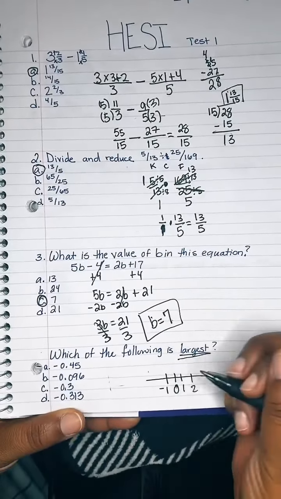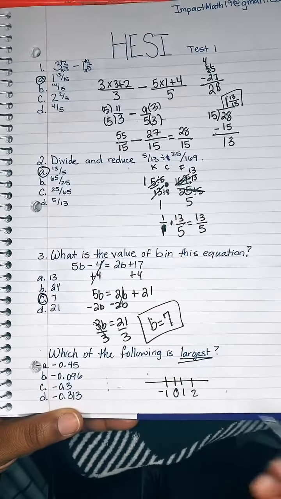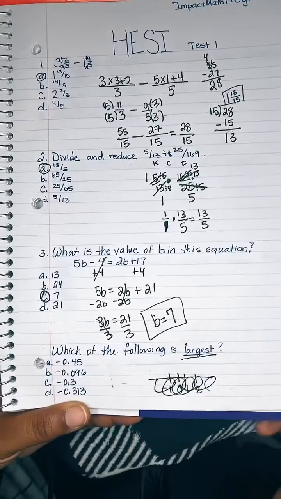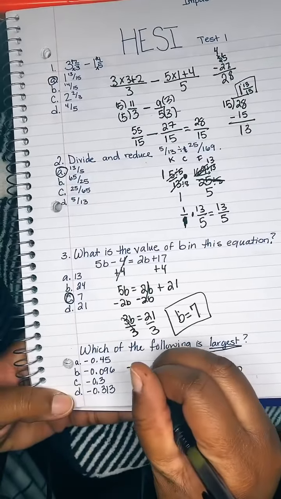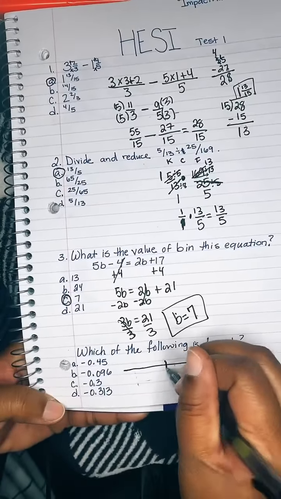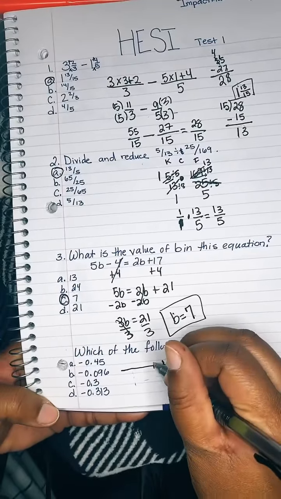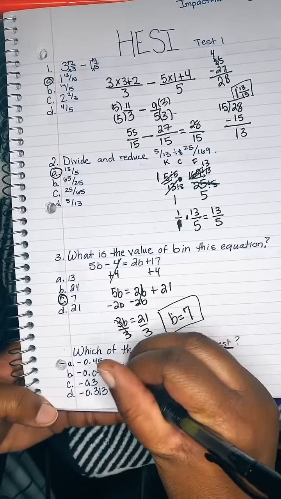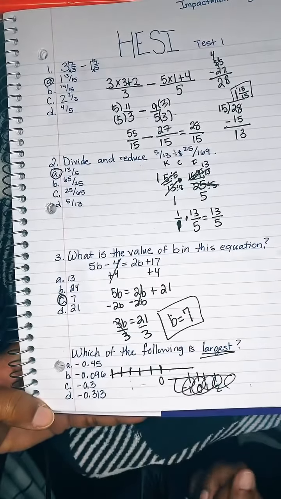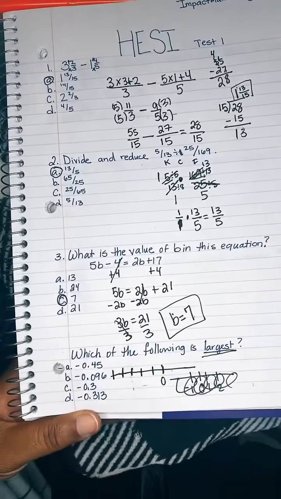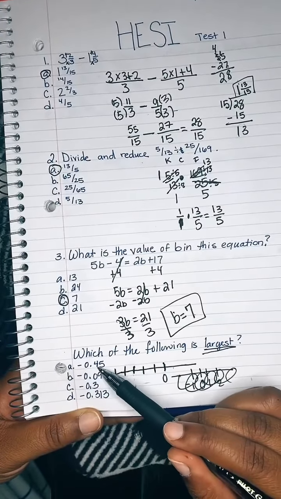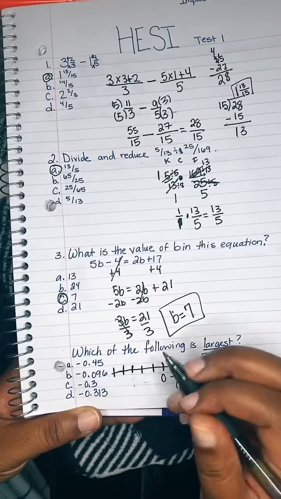Okay, so now we're going to do this on a number line. I probably should have done it. Let me do a better number line. I'm going to do it right here because we're going to be plotting this. So this is 0. Let's just plot it out. So this is negative 0.4.